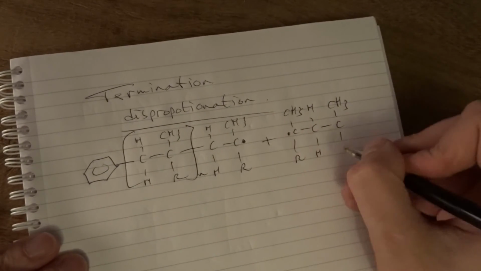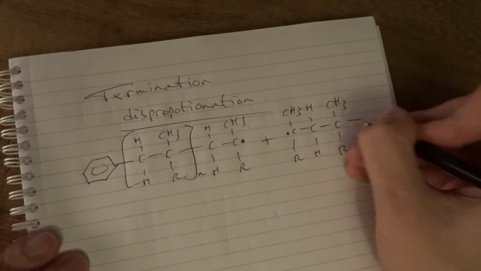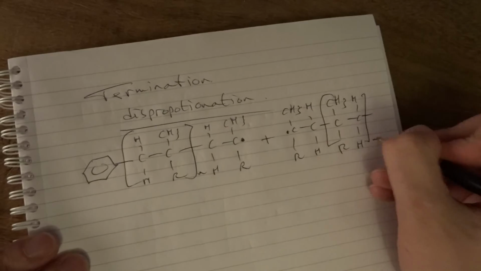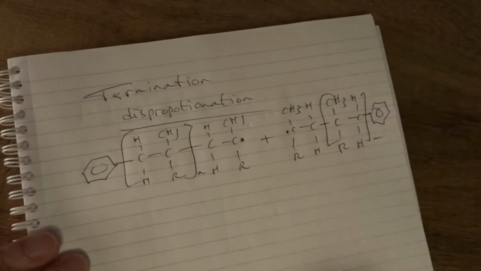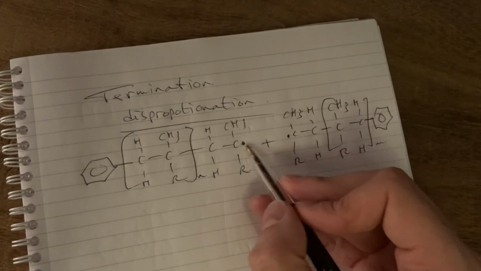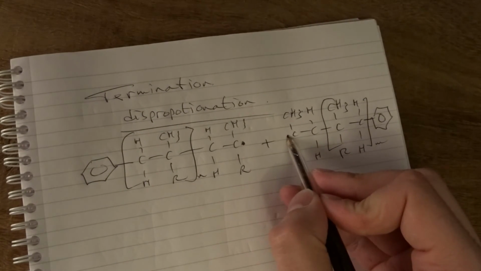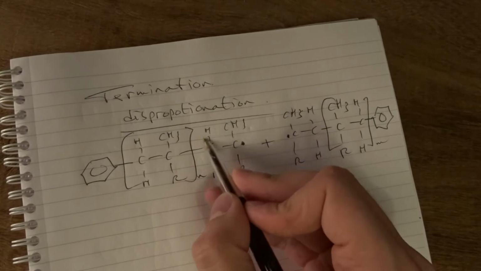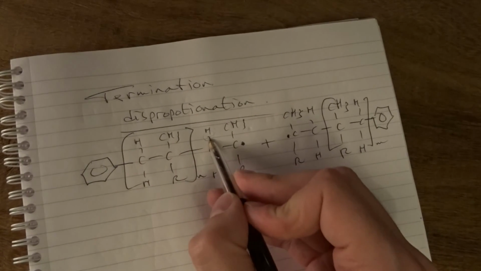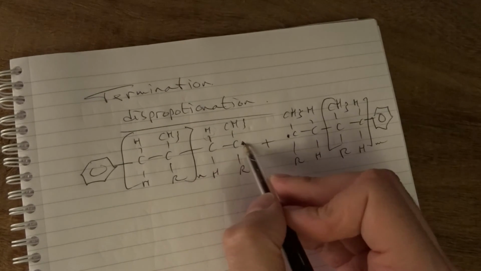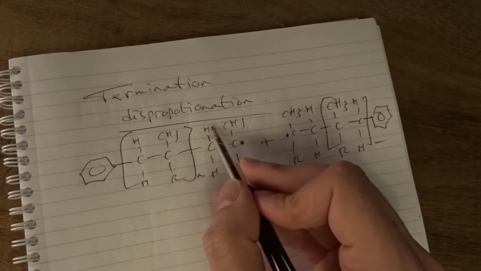It's a little bit boring, but get used to it. And practice a lot, of course. So what will happen here is that those two radicals will not be combined, but this proton here and this bond will also play a role in the mechanism.